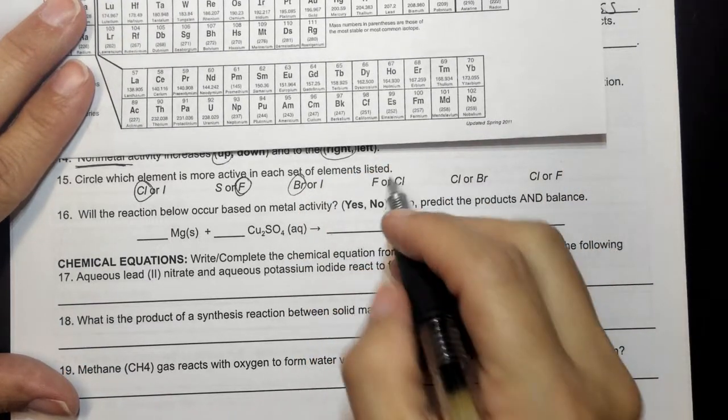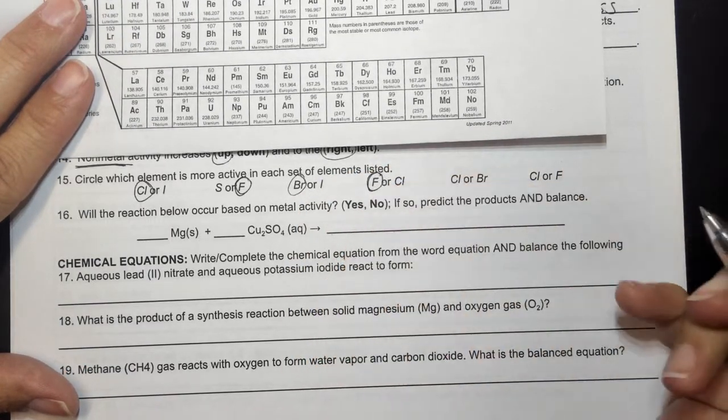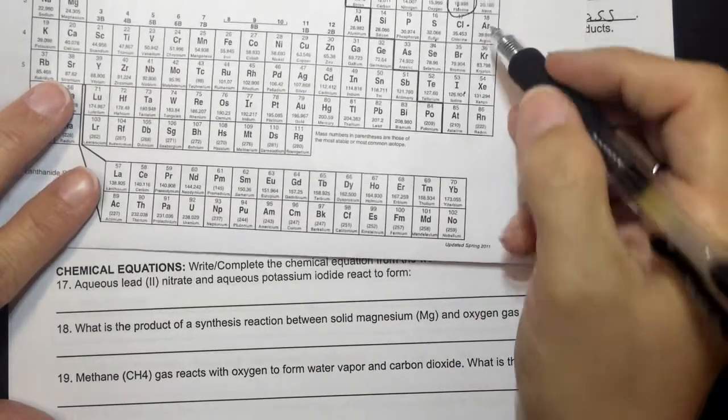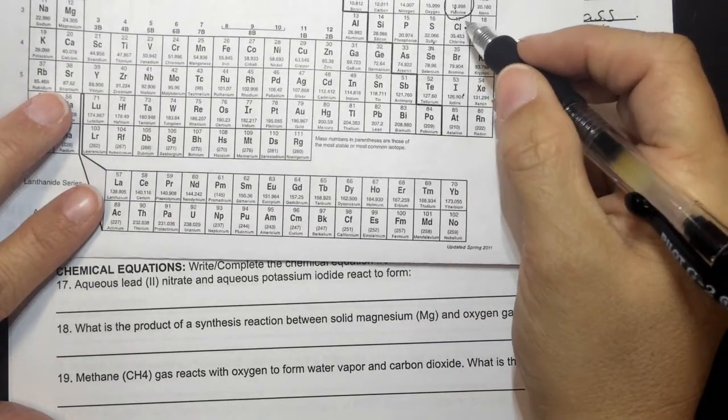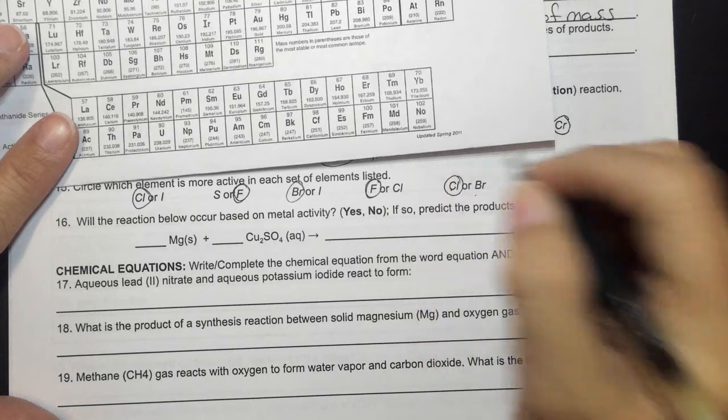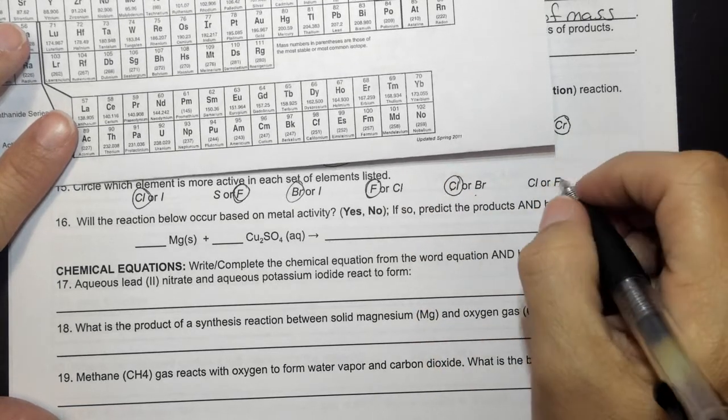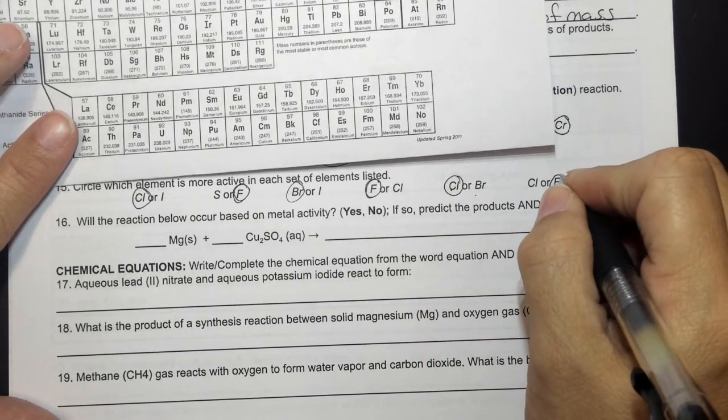We've got fluorine again, so fluorine is always the winner. Chlorine and bromine. Chlorine is higher than bromine, it's more active. And then chlorine and fluorine. Fluorine is always the winner.